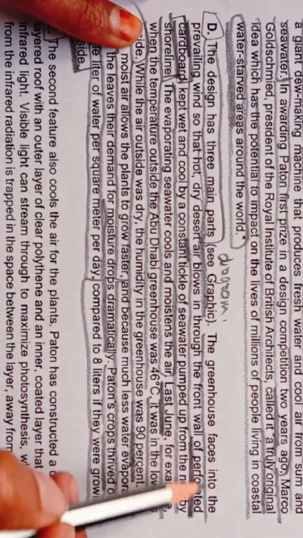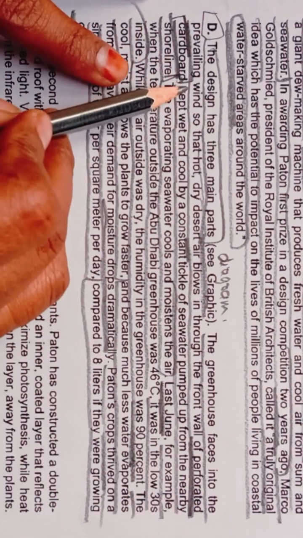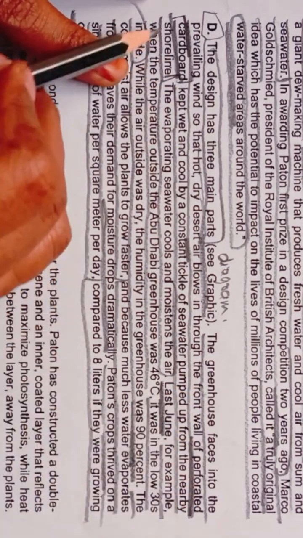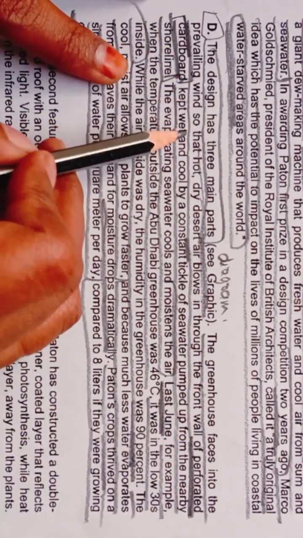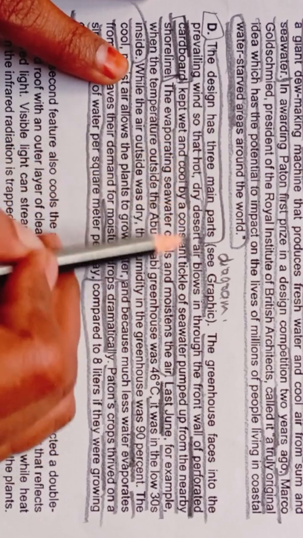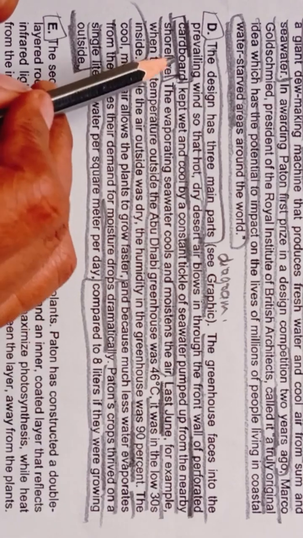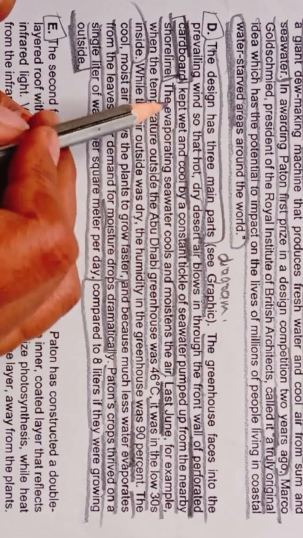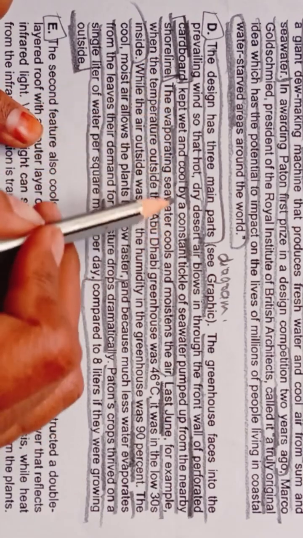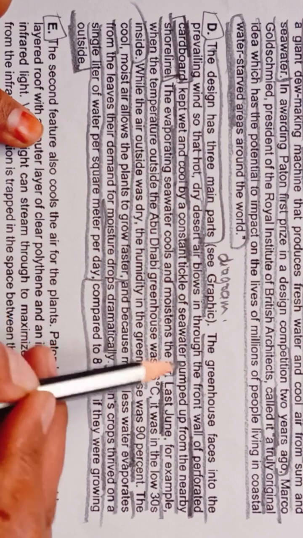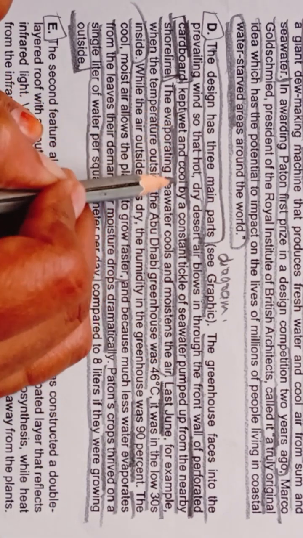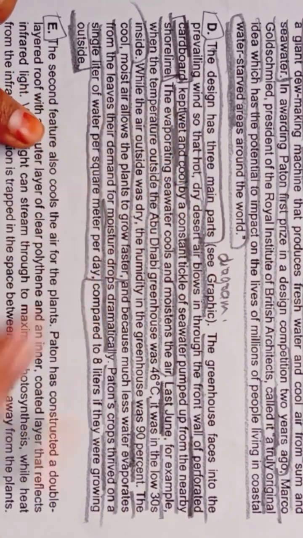The greenhouse faces into the prevailing wind so that hot, dry desert air blows in through the front wall of perforated cardboard kept wet and cool by a constant trickle of seawater. Wet and cool will be our answer.